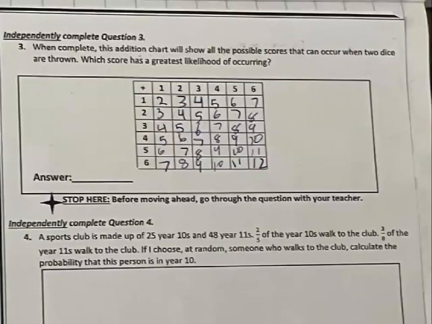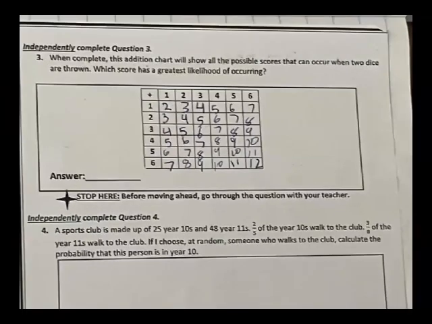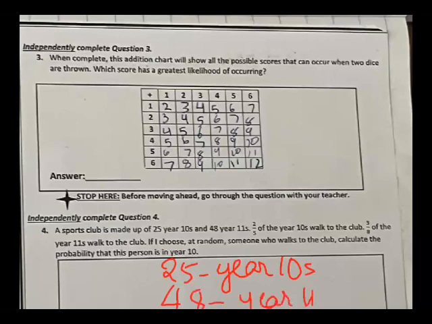The sports club is made up of 25 year 10 students. 25, Abdurrahman, 25 year 10 students and 48 year 11 students. And okay, these two are the data that they have given. Okay, the next thing they have told you is 2 by 5 of the year 10 students walk to the club. 2 by 5 of year 10 students.